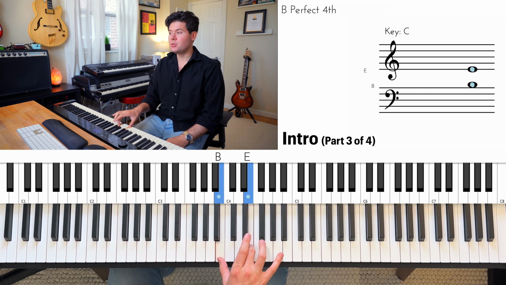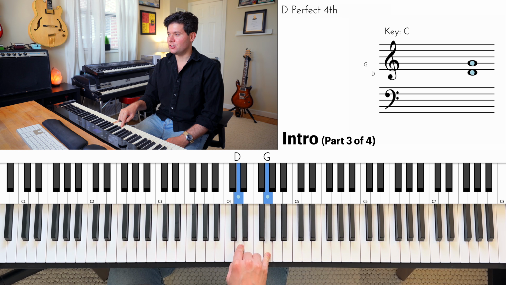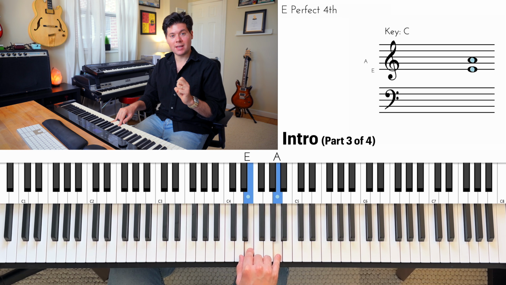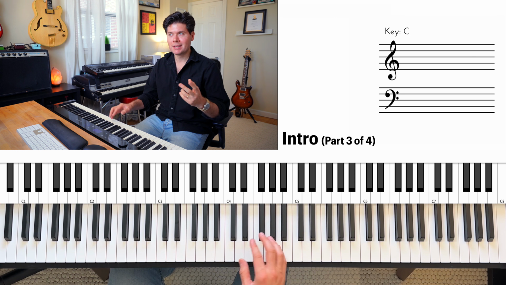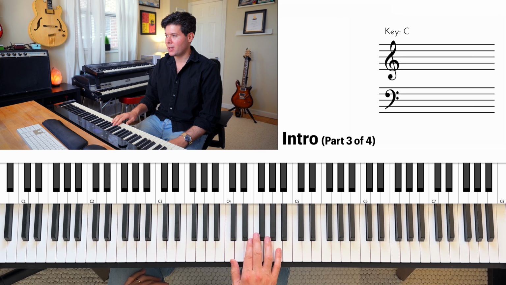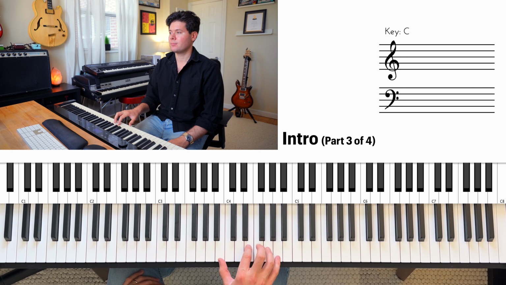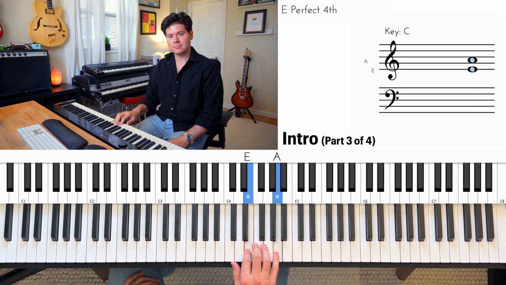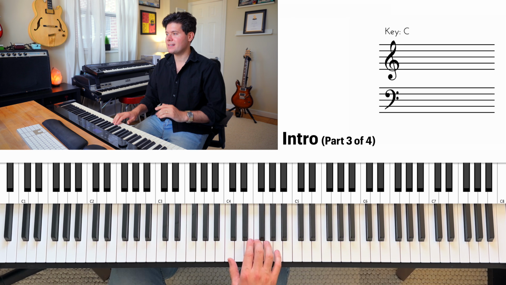Now, 2 notes, B and E. 2 notes again, D, G. And then hop up to E, A. 2 notes again, right? These are not triads, they're dyads. They're just 2 notes. So here's what that third pattern looks like. Rest. One more time slowly. Rest.